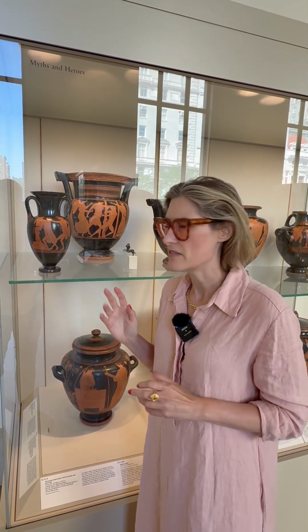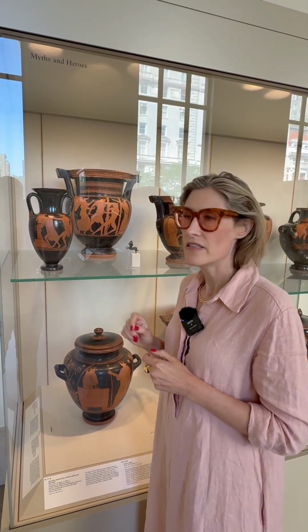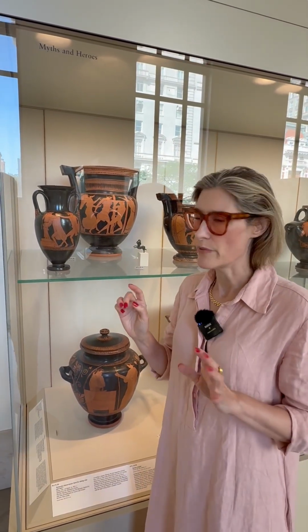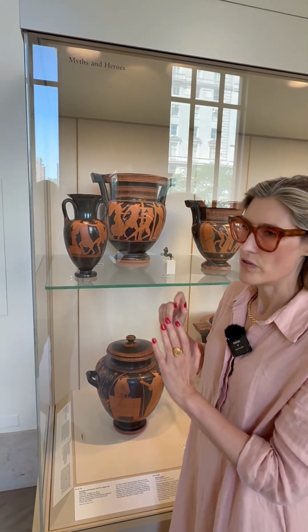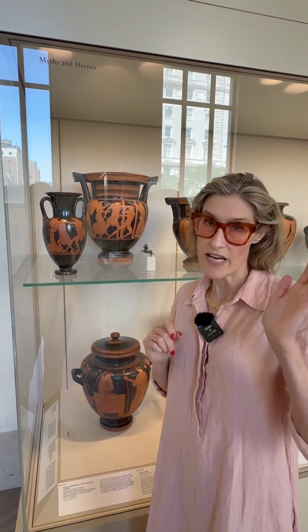So this is also from around 450 BCE, like a lot of the vases we've looked at, from roughly the same period. And this is an image, it's quite a disturbing image. So the figure that we have looking towards you on our left is a cult statue of Athena.